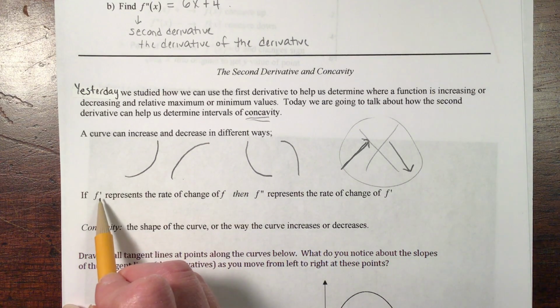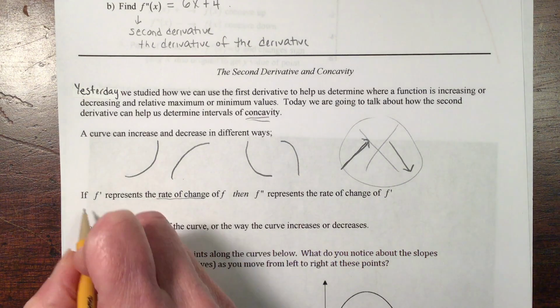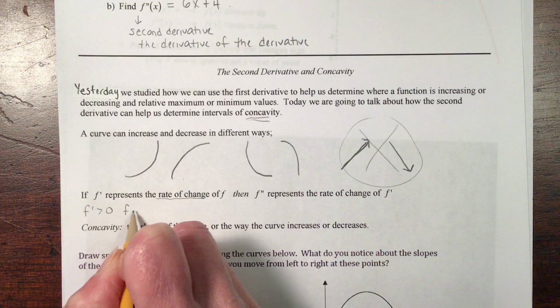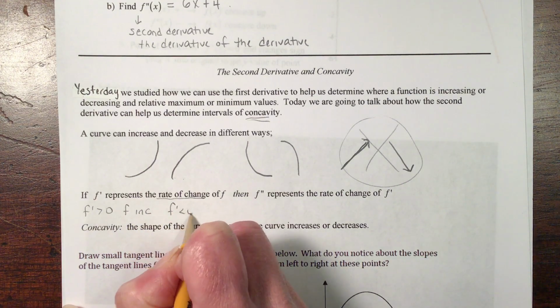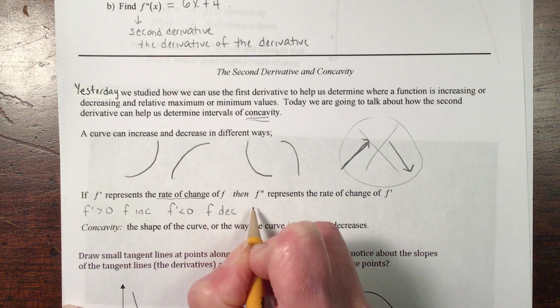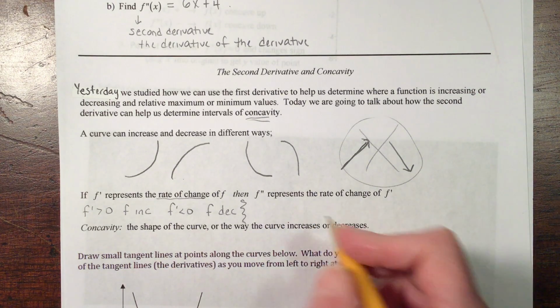Well, we know f prime represents the rate of change of f, right? And we know when f prime is positive, that tells us f is increasing. And when f prime is negative, that tells us our function is decreasing. So with this in mind, let's think about what this can help us with.